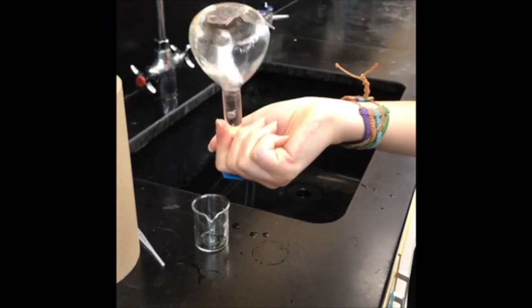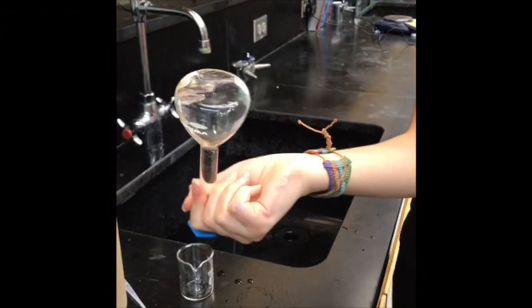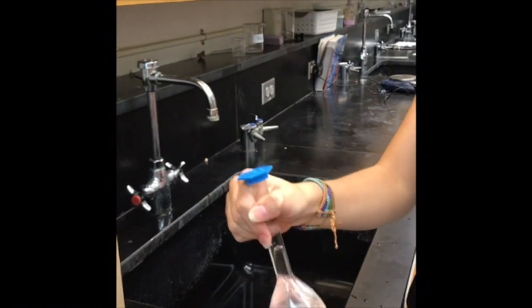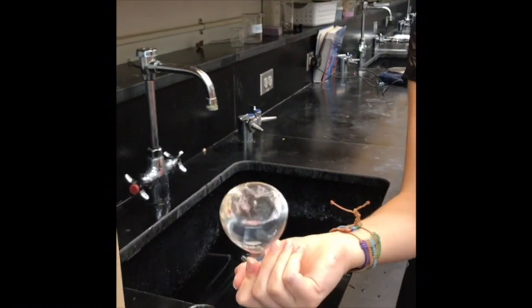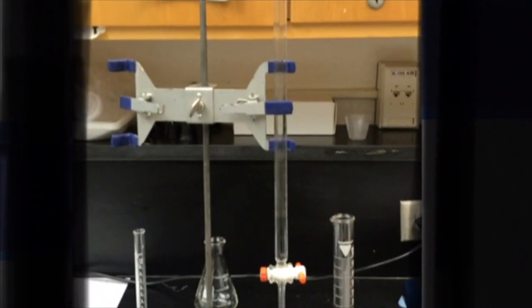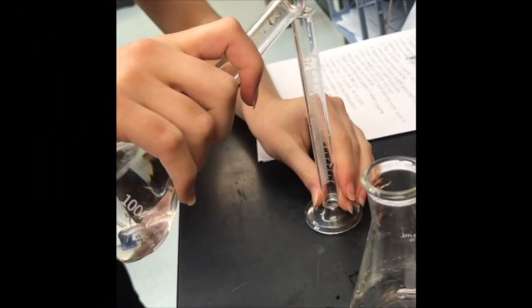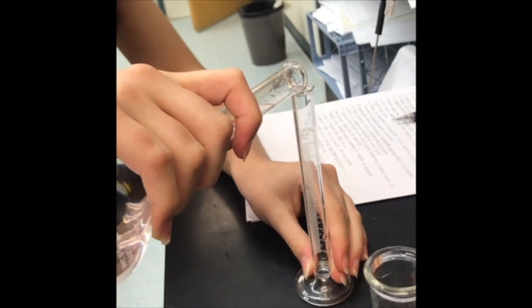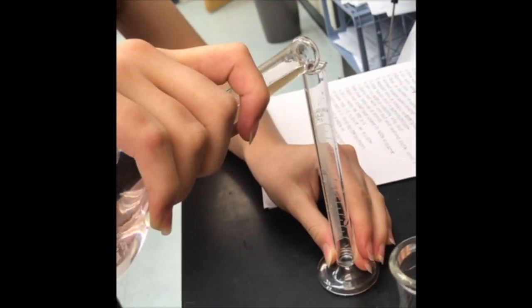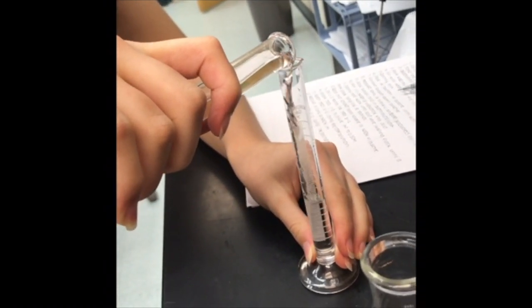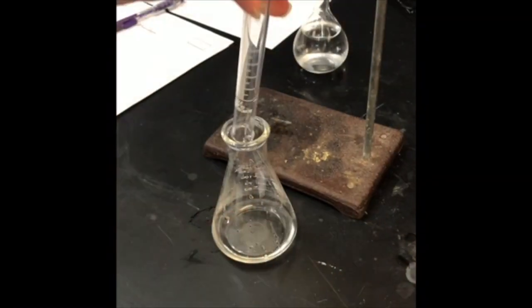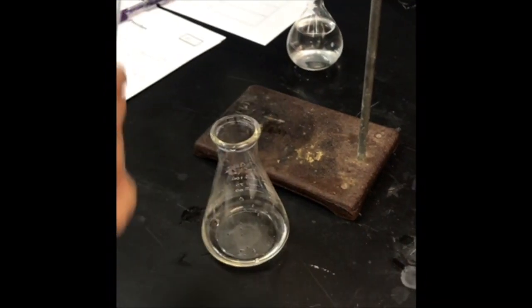Next, you are going to take the amount you diluted of 0.10 molarity of sodium hydroxide. Measure out 40 milliliters of the diluted solution and pour the amount into a burette. Then record the initial volume. Next, take your sulfuric acid of 0.50 molarity that you put aside and pour approximately 10 milliliters into a graduated cylinder.